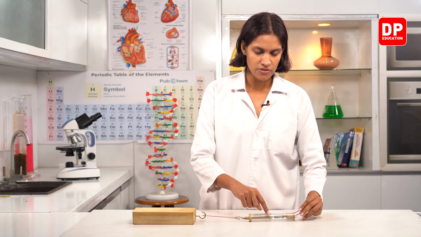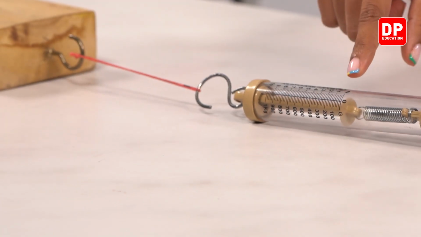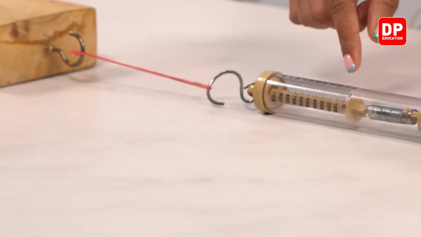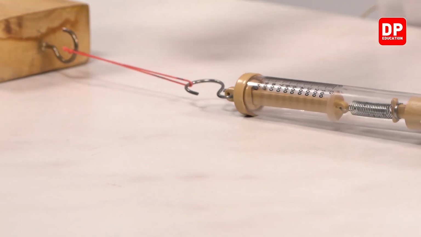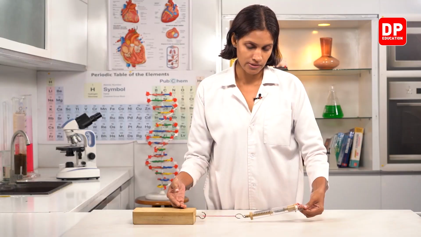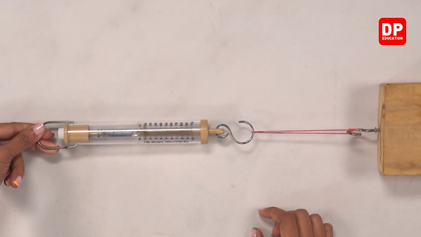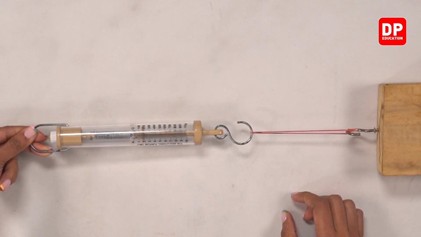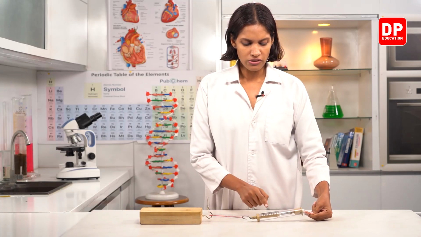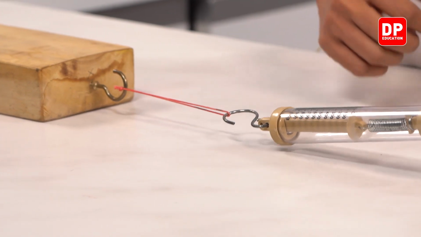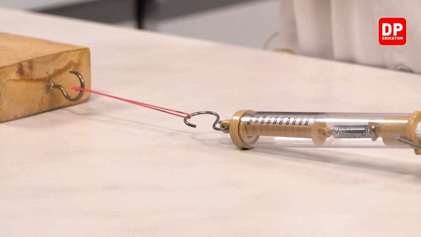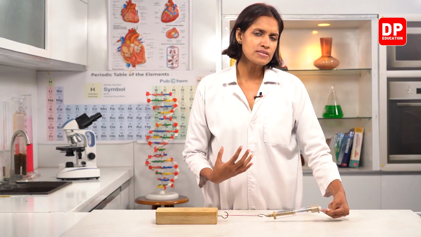Now this is the gram side, or the mass side, is also there. You have to look at the Newton side in order to find out what is the force applied when we move this wooden block. Right. So observe, you can see it's about 1 Newton. So when I move this, it is about 1 Newton, which means the size of the force applied here is 1 Newton.